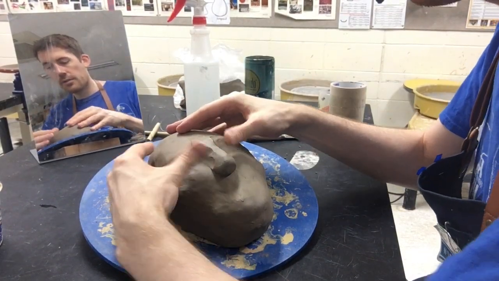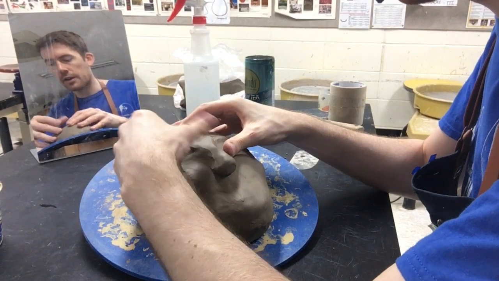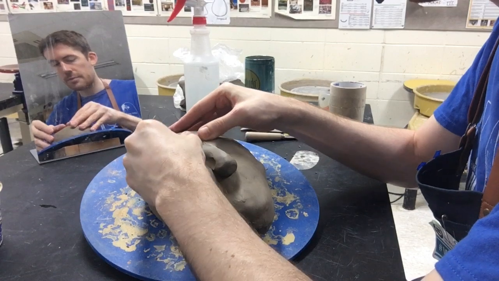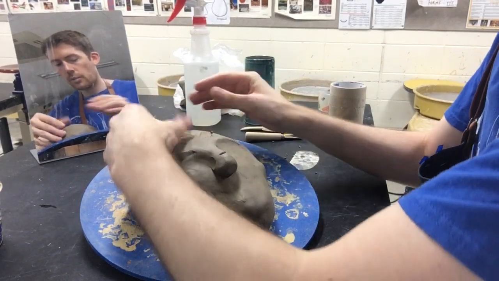Okay, and then I want to think about focusing on smoothing it into the brow line. Again, I have some excess clay. I'm just wiping that away.